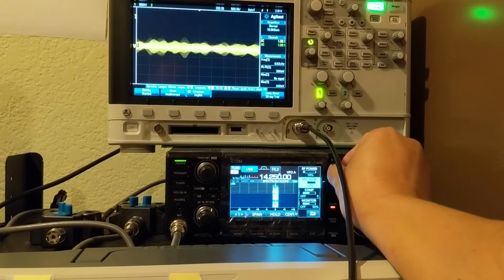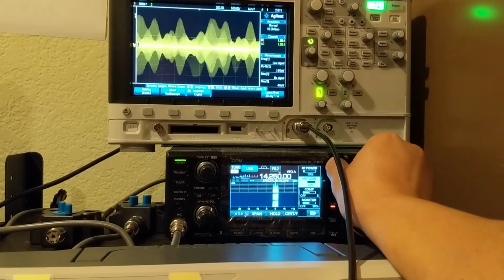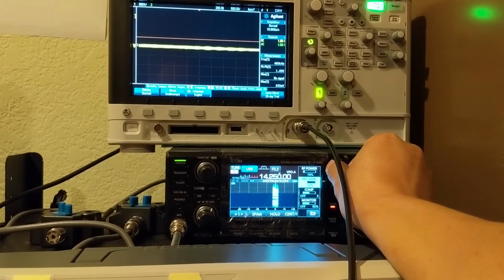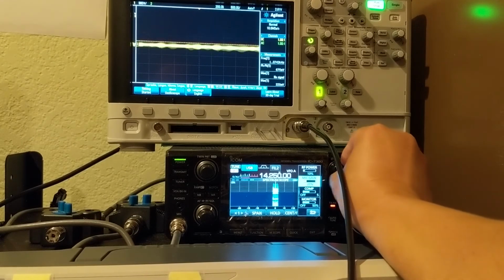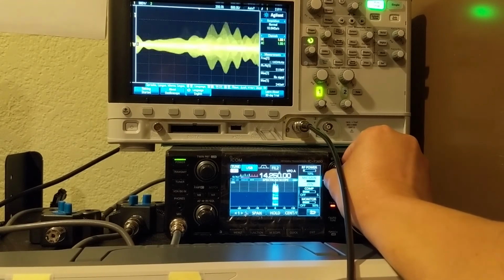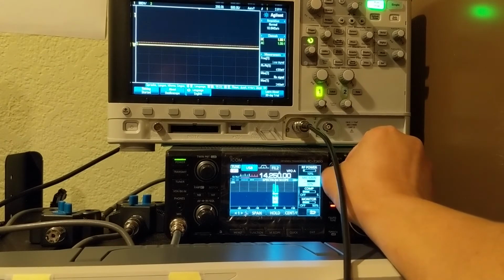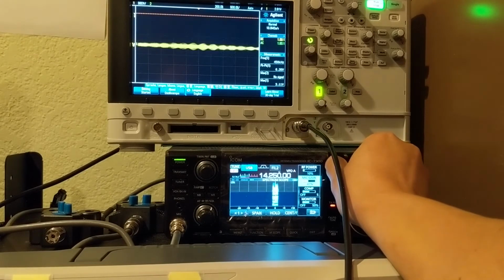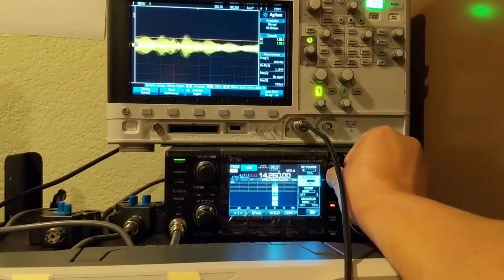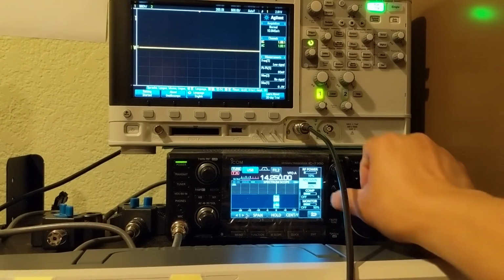So at 30%, my voice hit the maximum already. Hello, testing. So above 33, the microphone gain stops being effective. Okay, so I changed to 30%.